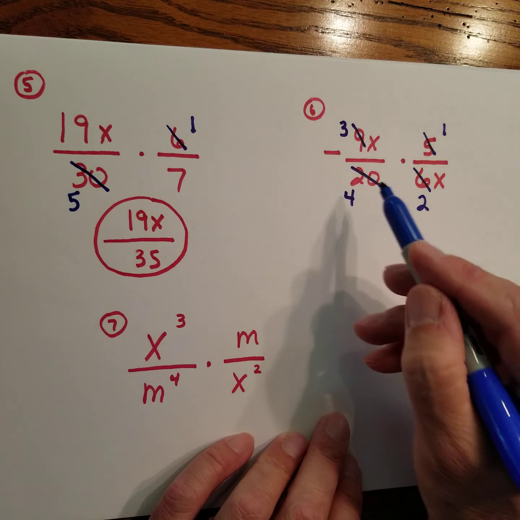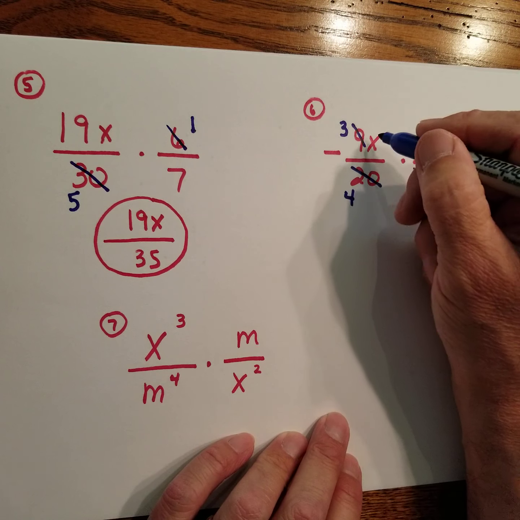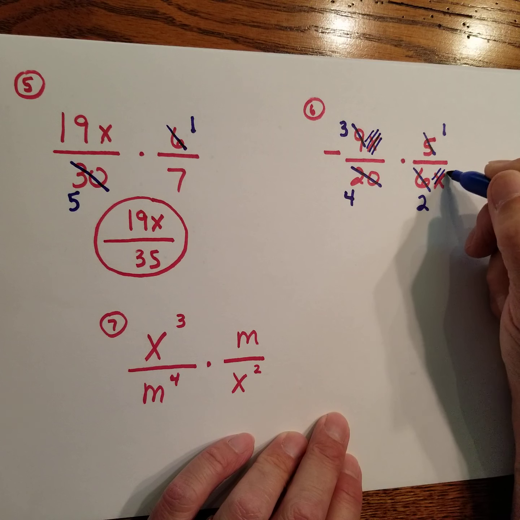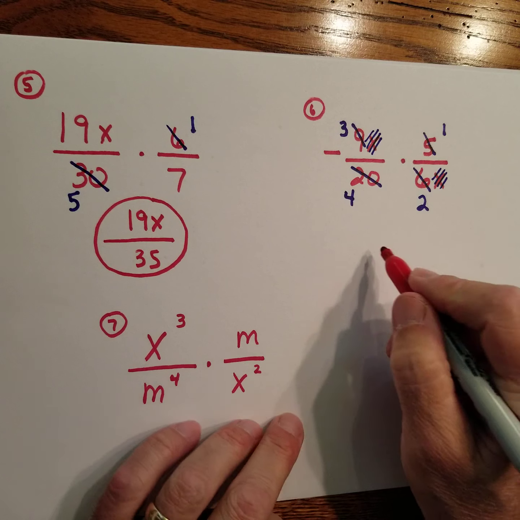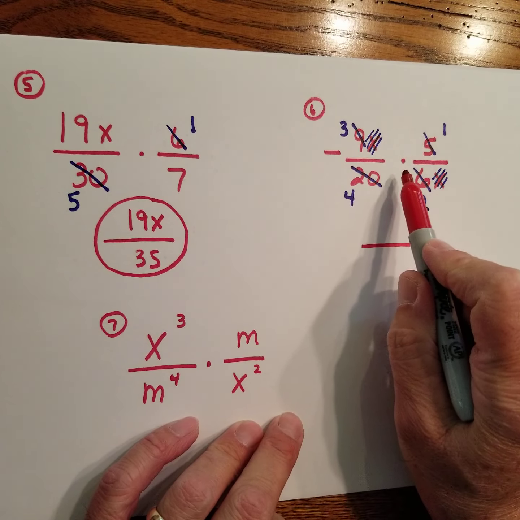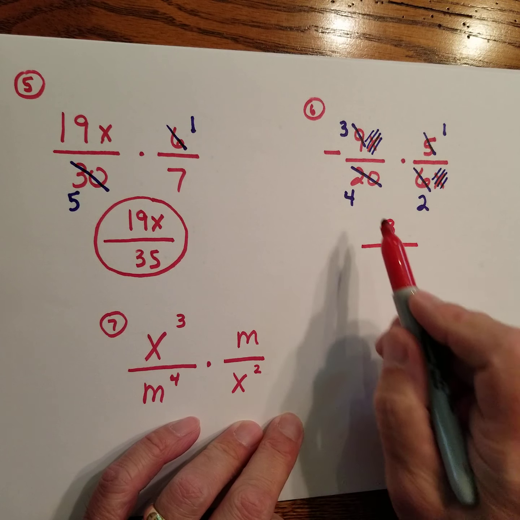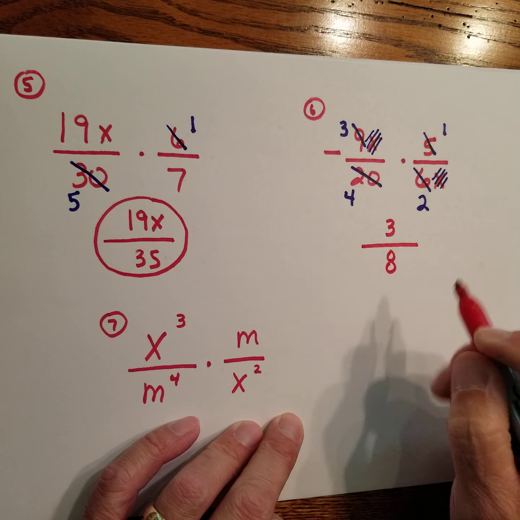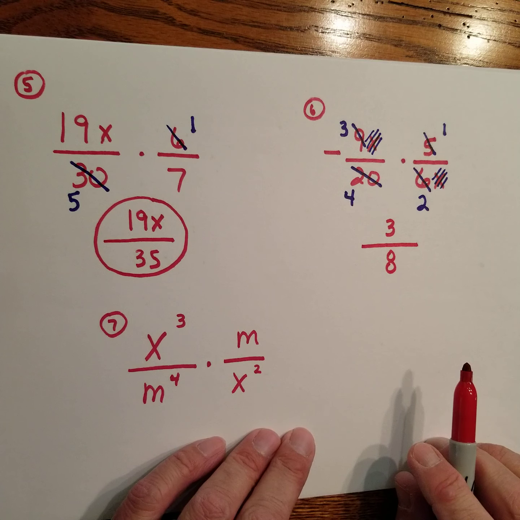Let's keep going. I see an x in the top and an x in the bottom. That x in the top perfectly cancels that x in the bottom. All right, now I'm ready for a final answer. In the top, I have 3 times 1. In the bottom, I have 4 times 2. The x's have canceled out, so no x's in my answer.